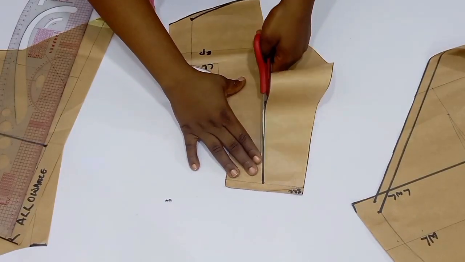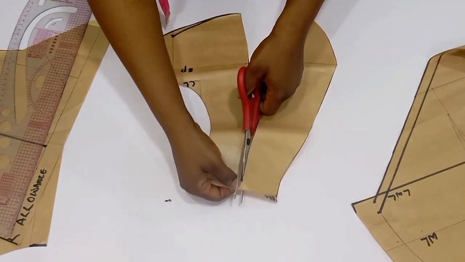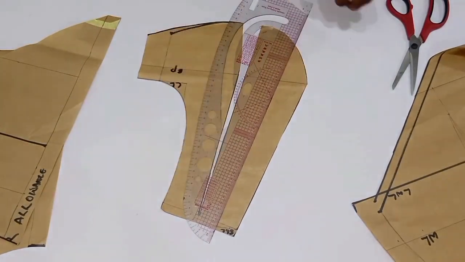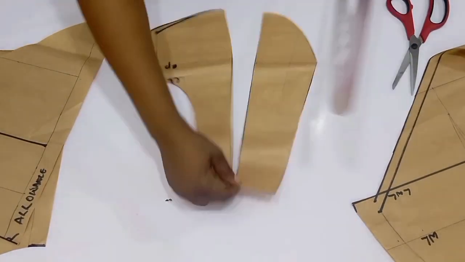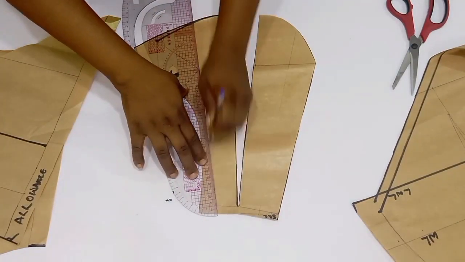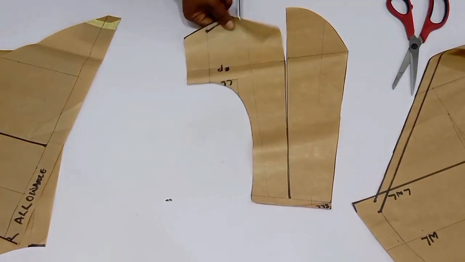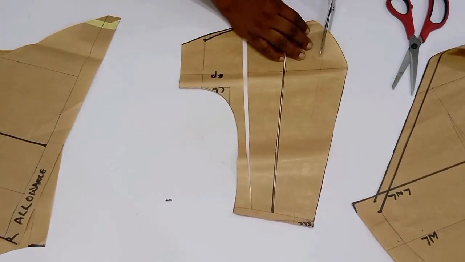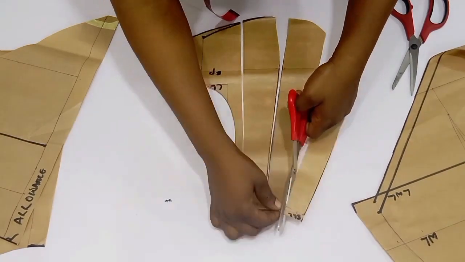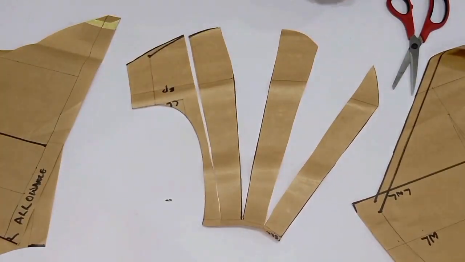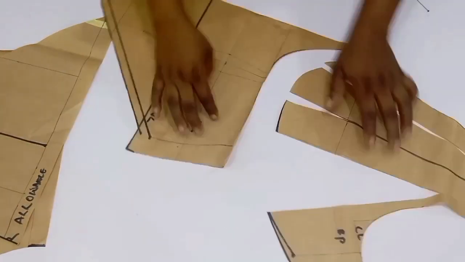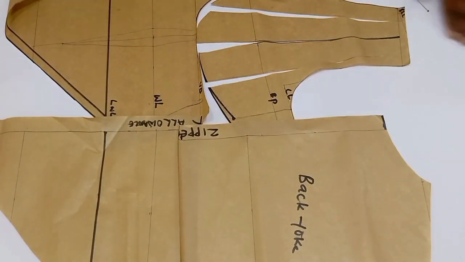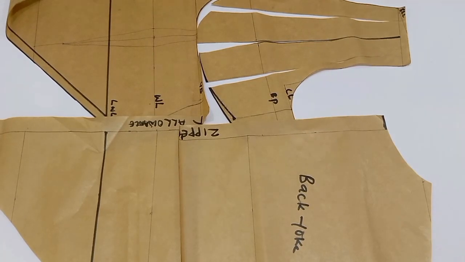From the inspiration you will notice that it has like a little gathering effect, so that is what I'm trying to create. Some people create just one line, but for me I'm going to make it 3 lines because I want my gather to be full, a little bit fuller than what you usually see. So guys, this is what we have. I'm going to go ahead and cut it out on fabric, and I'm going to come over here to show you guys what we have.